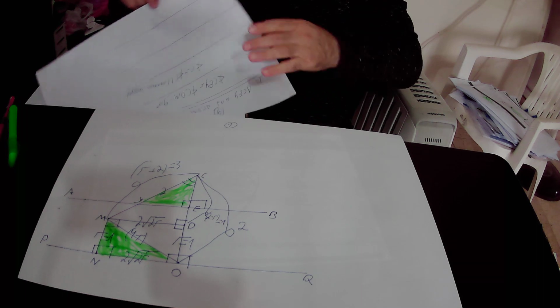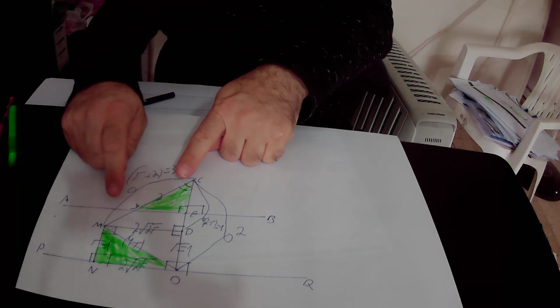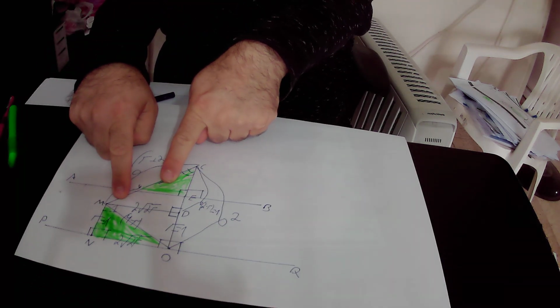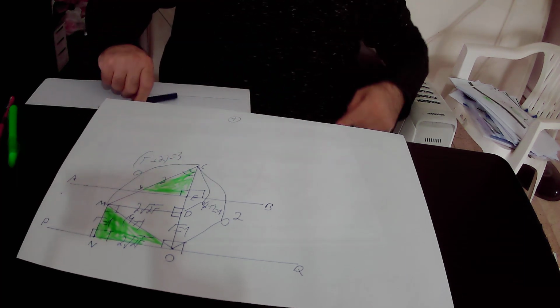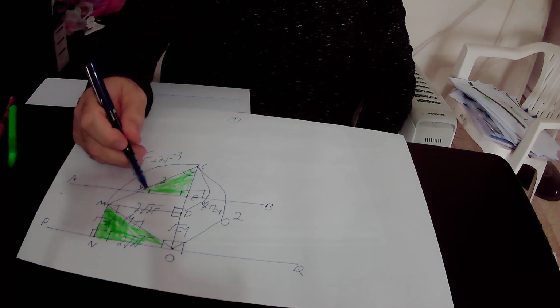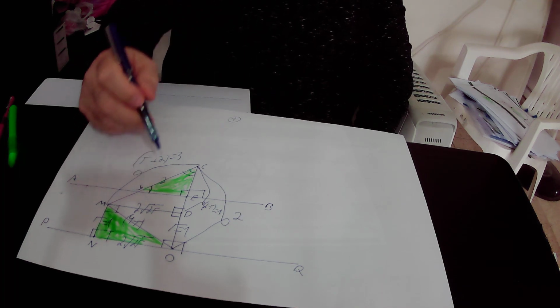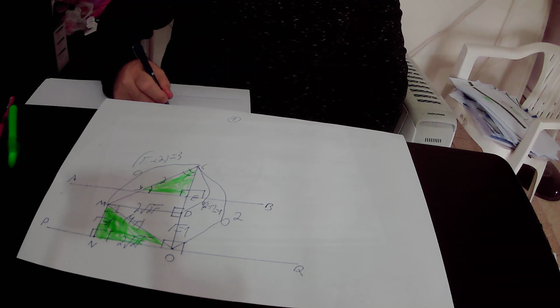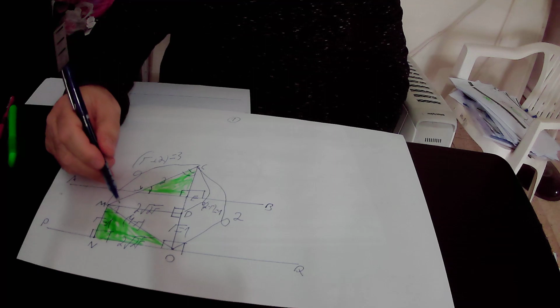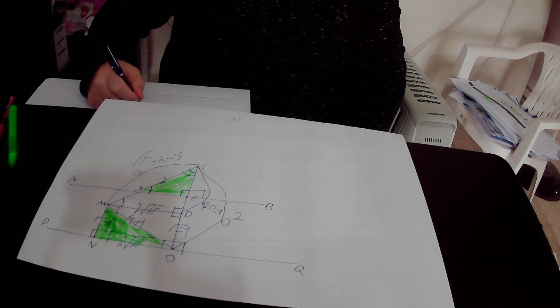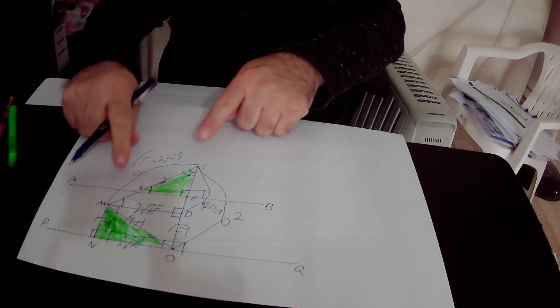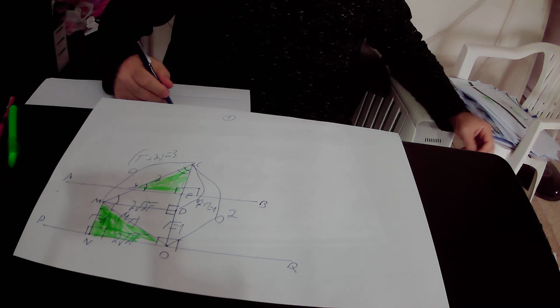And finally, we have those two angles. They are equal to each other according to third angle theorem. So this angle, that is actually angle CYE from triangle CYE, equals to this angle, that is actually angle CMD from triangle CDM, and they are equal to each other according to third angle theorem.